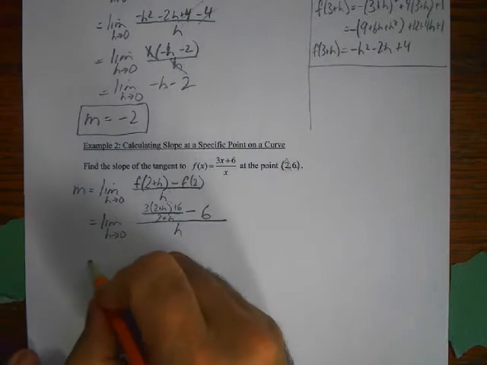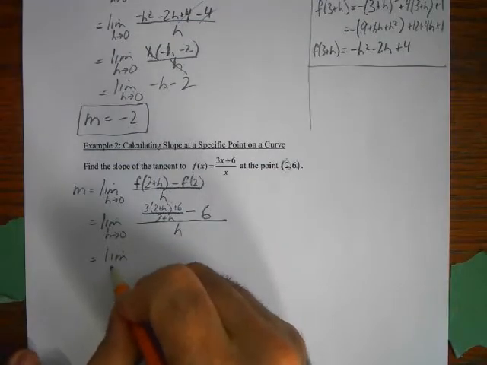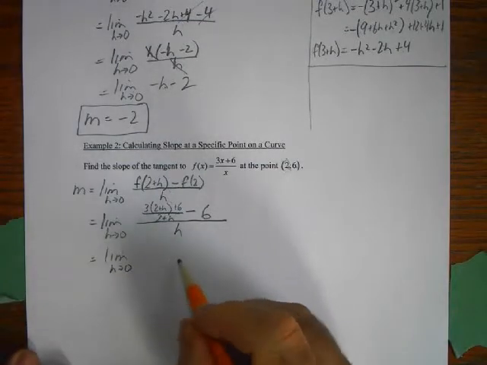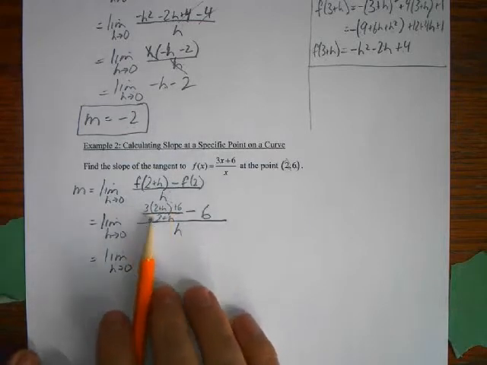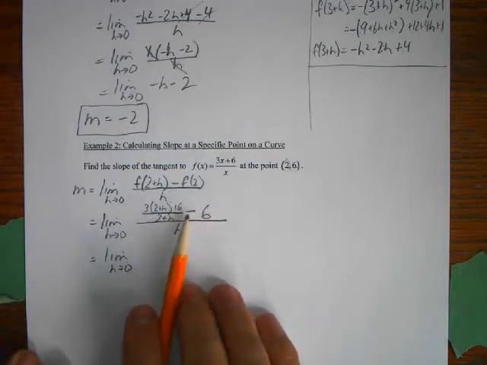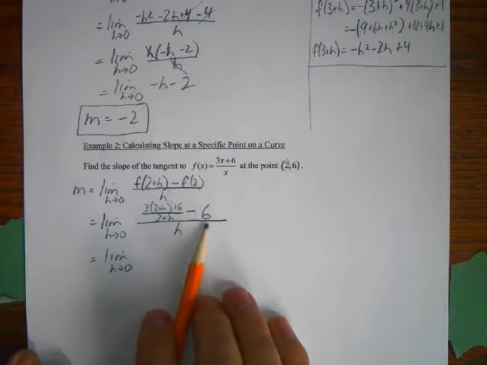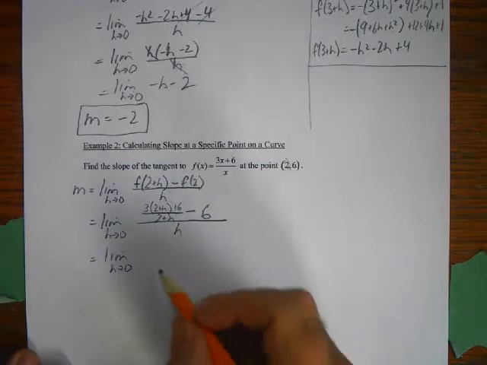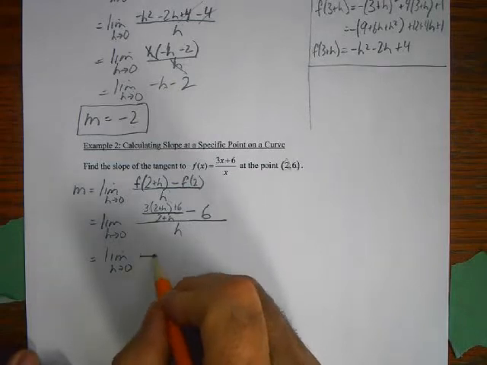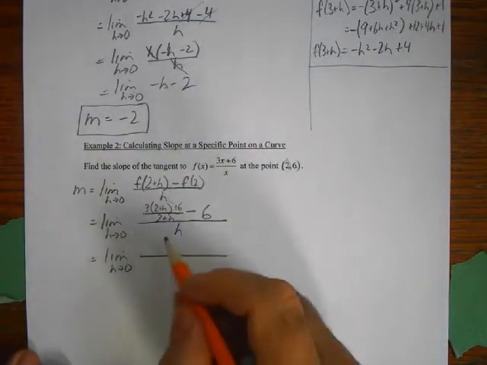Okay, now this is a little bit tricky, because first of all, we're going to simplify this, and then we're going to turn this into an equivalent fraction or rational expression, so that we can combine these two. So let's first simplify.